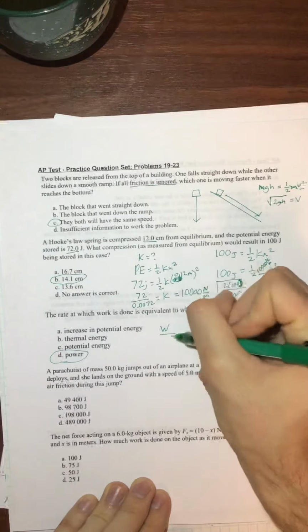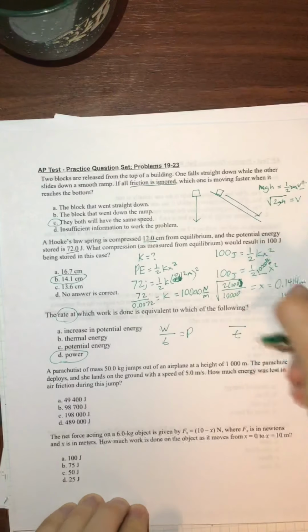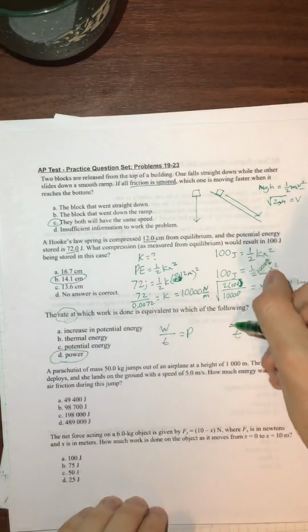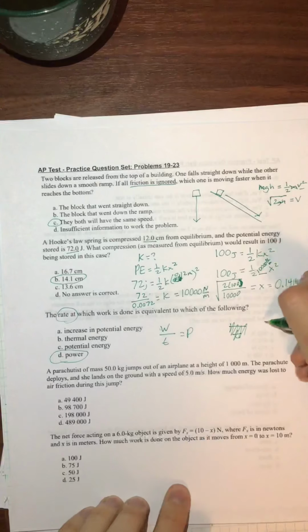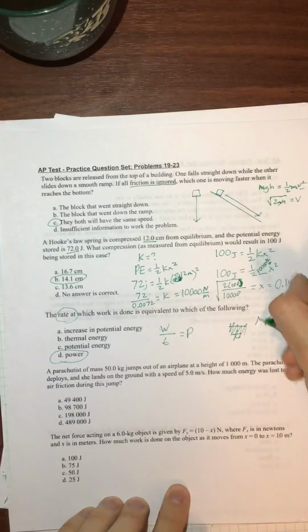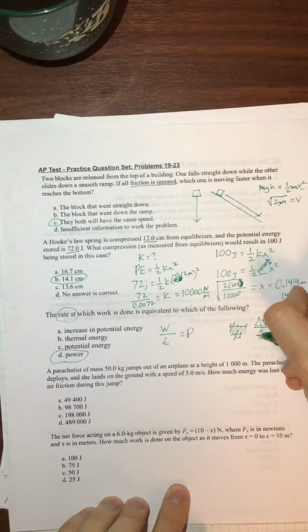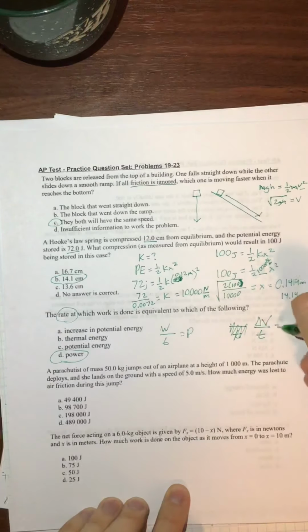That's a general rule. Now, when something says the rate at which something is done, that means you take whatever that something is and divide it by time. So the rate at which velocity changes, you would take change in velocity, divide it by time, which would give you the rate at which velocity changes, otherwise known as acceleration.